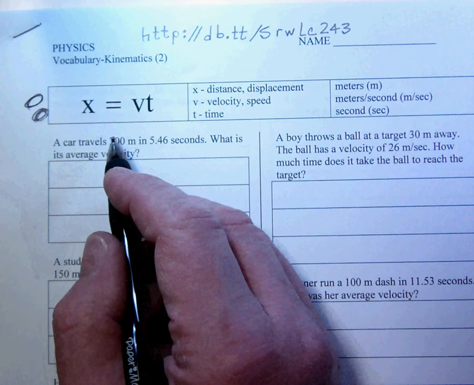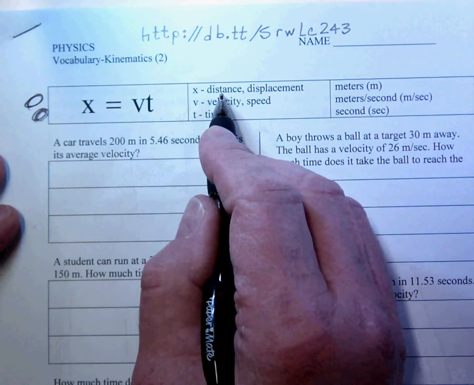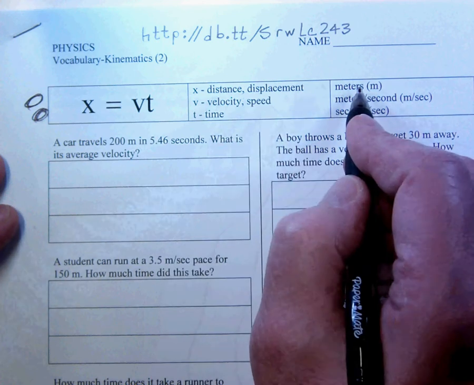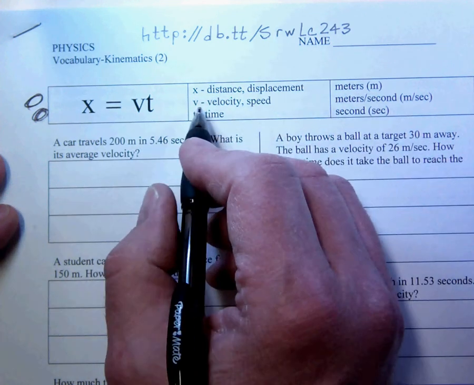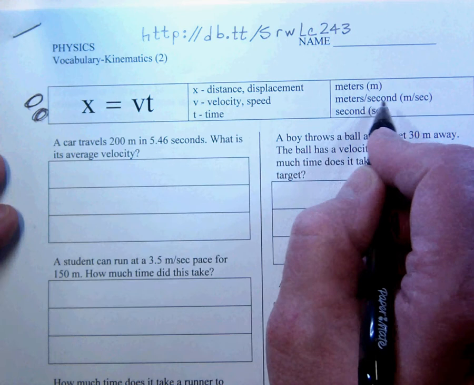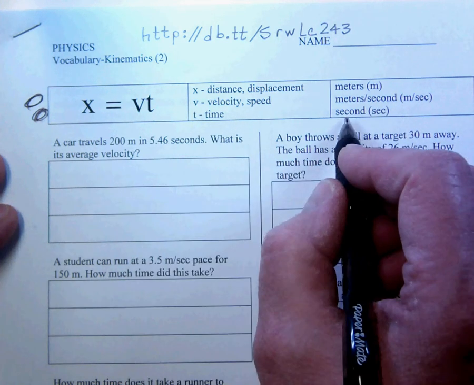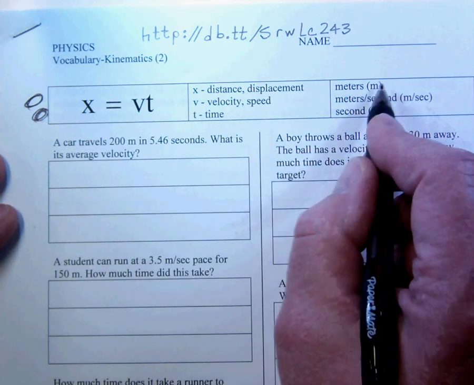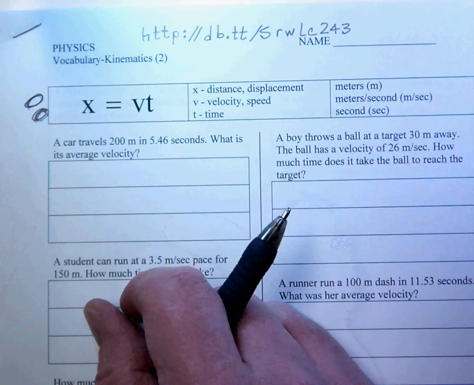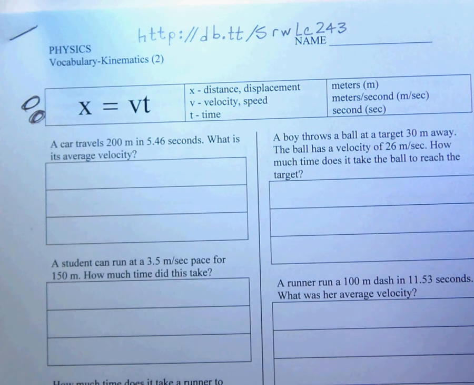Okay, the equation we're going to be looking at today is x equals vt. X is distance or displacement, and it's measured in meters. V is velocity or speed, and it's measured in meters per second. T is time, measured in seconds, and these are the abbreviations you could use for each of the units. To survive physics, you must know the units.